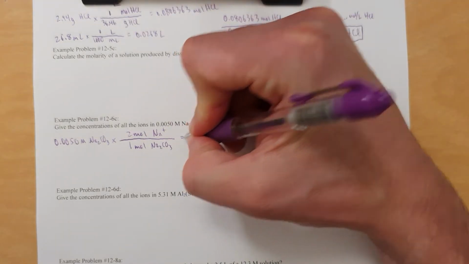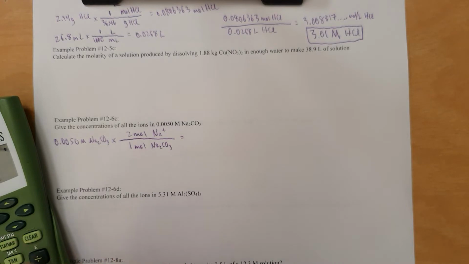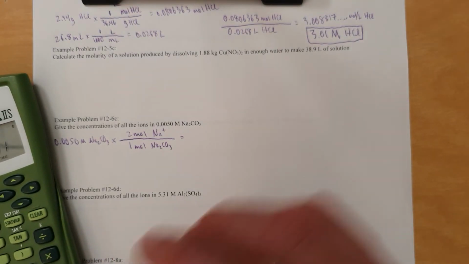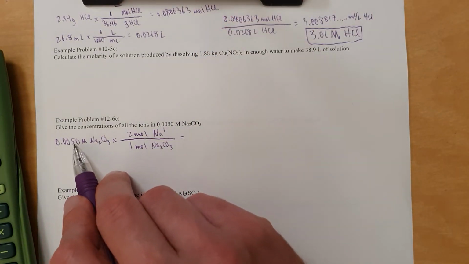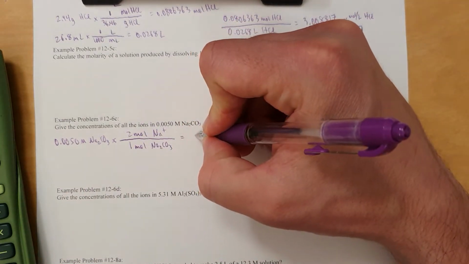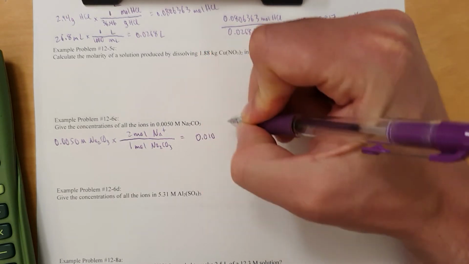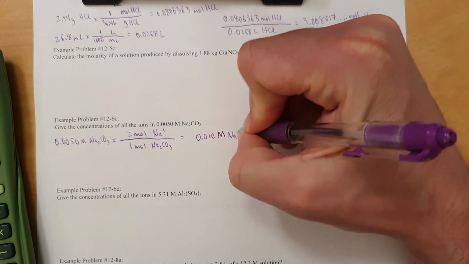So anyway, when you do that, essentially you're just taking this times 2, which should be 0.01, but to prove it, 0.005 times 2 is 0.01. Now you'll notice this is 2 significant figures. Make sure you got 2 significant figures here. 0.010 molarity sodium ion.